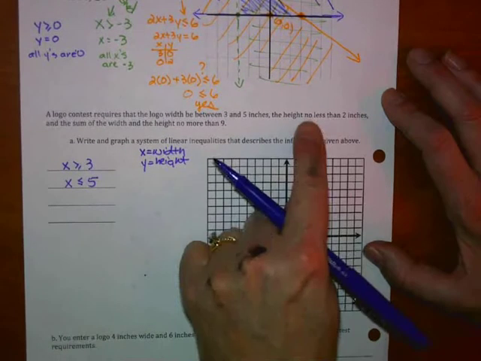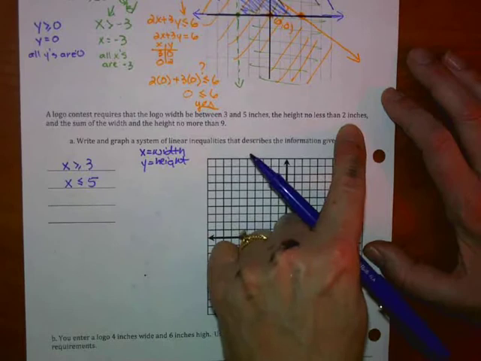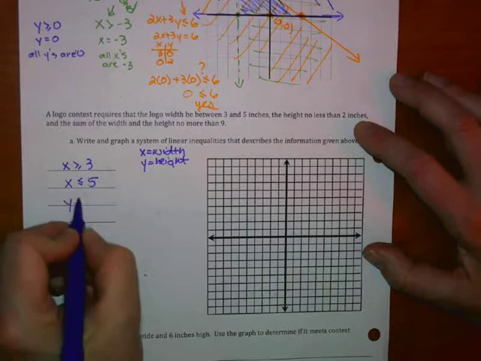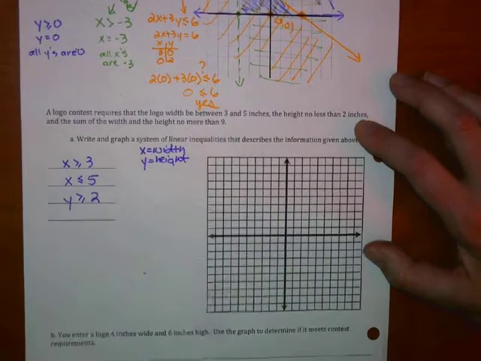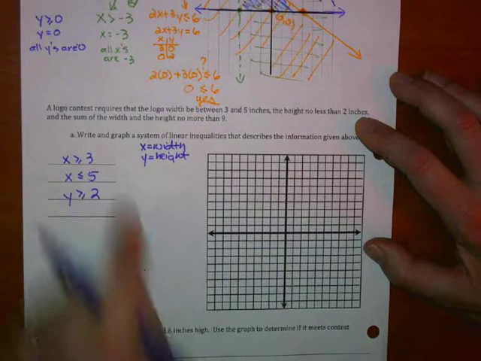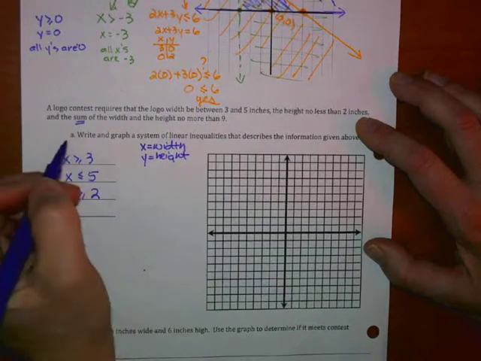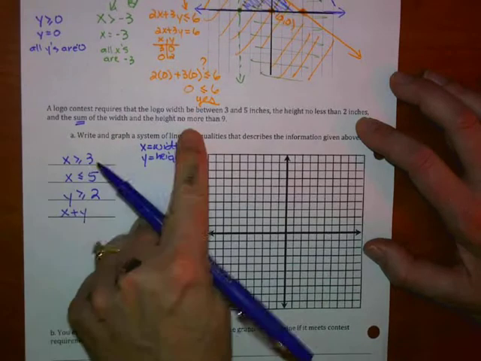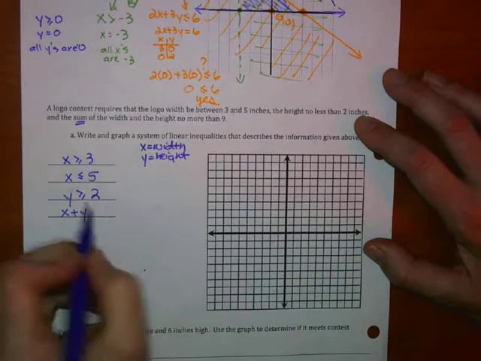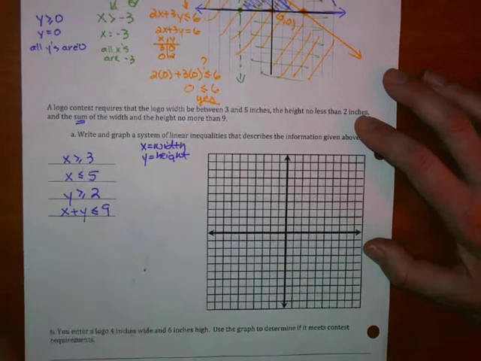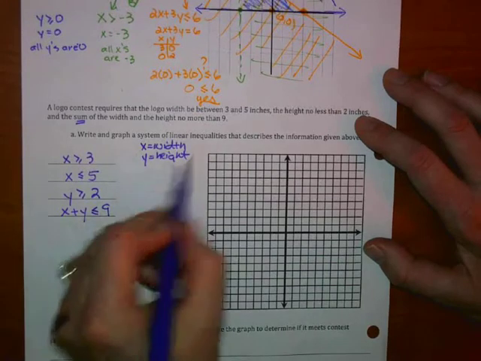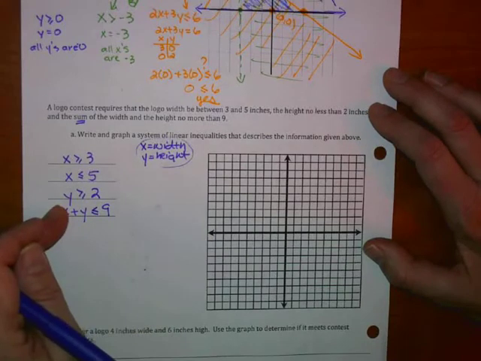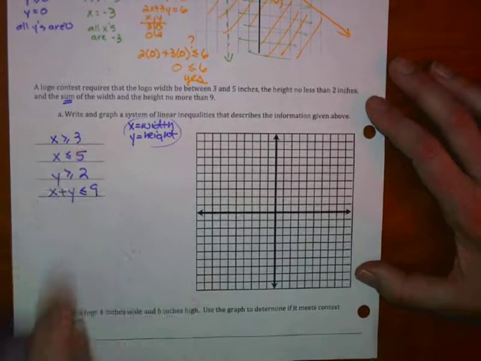The height is no less than 2 inches. My height is y. It can't be less than 2 inches. It's got to be greater than or equal to 2. And here it says the sum, that means add, of the width and the height, so x plus y, is no more than 9. It means it has to be less than or equal to 9. This is necessary in order to help you write these inequalities. You decide what your unknowns are. Okay? Now, let's graph these.